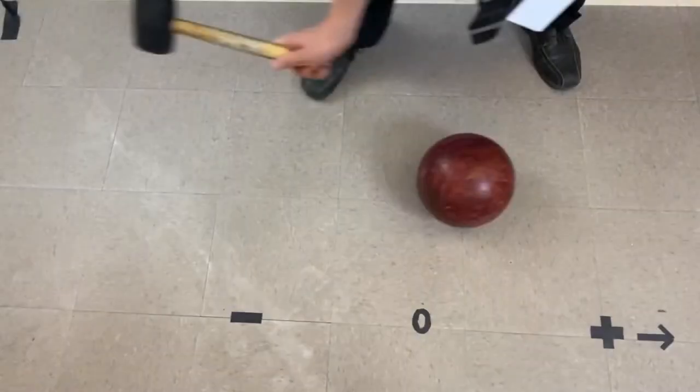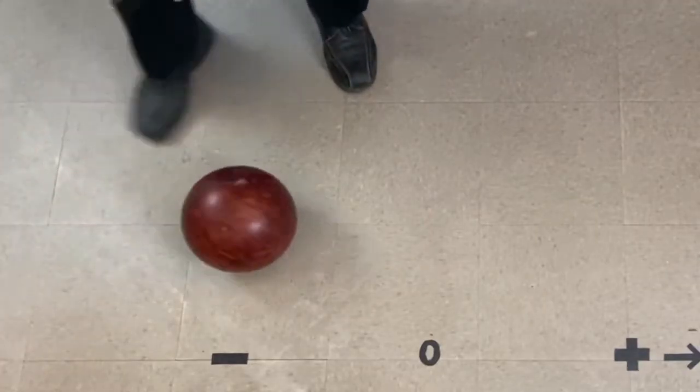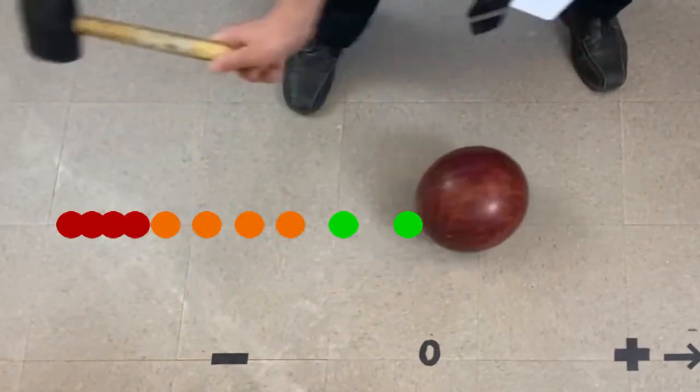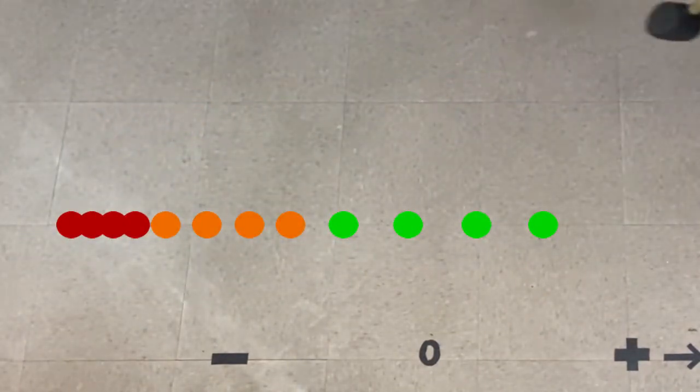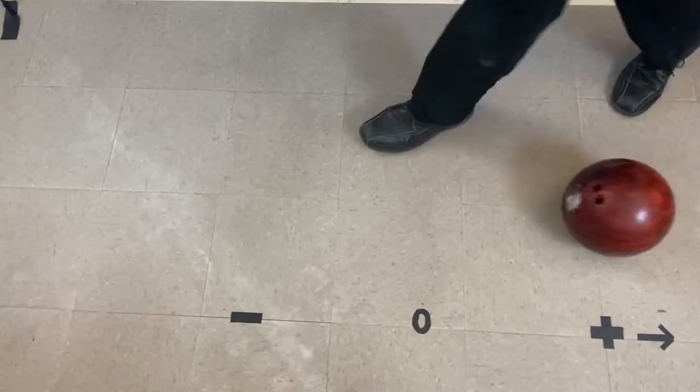Great. Our first experiment is we're going to speed up the bowling ball from rest. With the mallet, we're going to use the mallet to tap on the bowling ball. Watch what happens. Now we're going to roll the bowling ball and then use the mallet to slow it down by tapping on it.